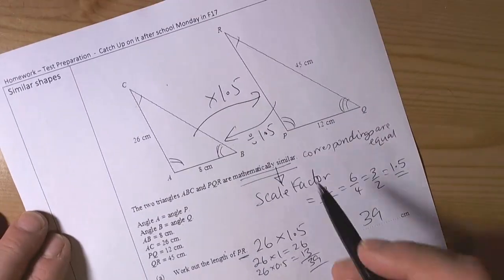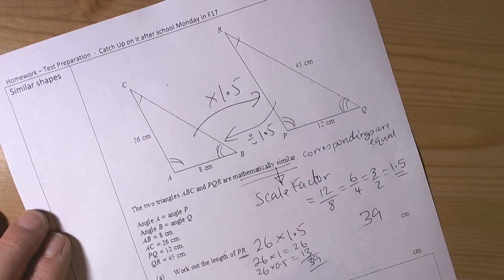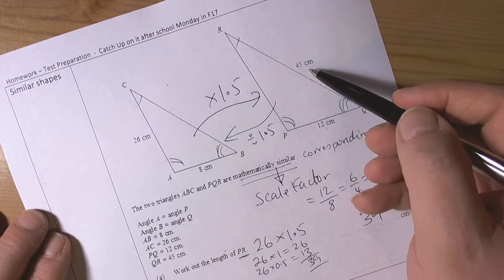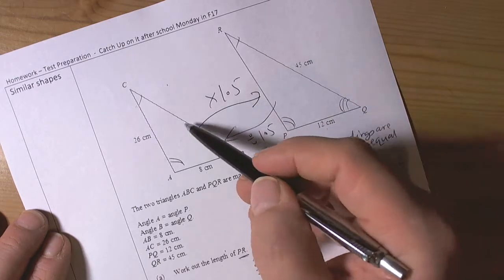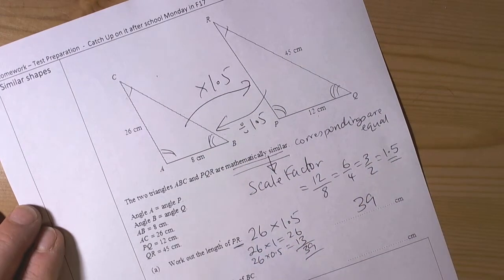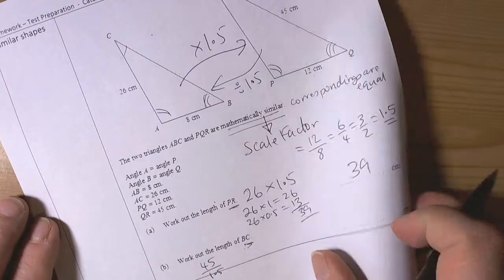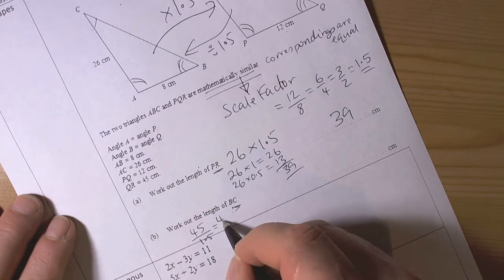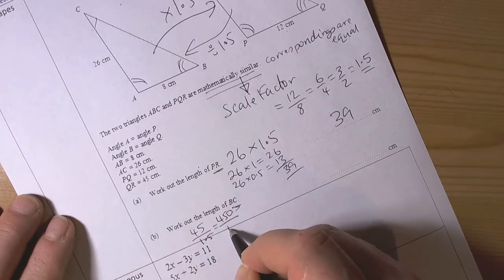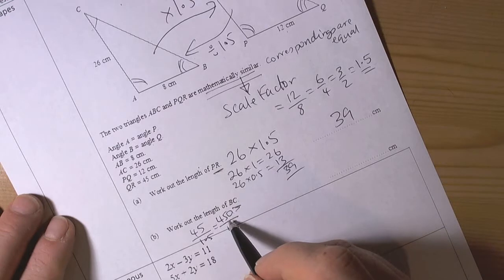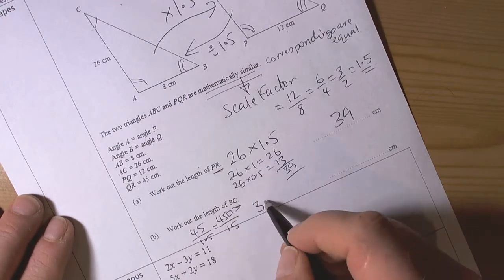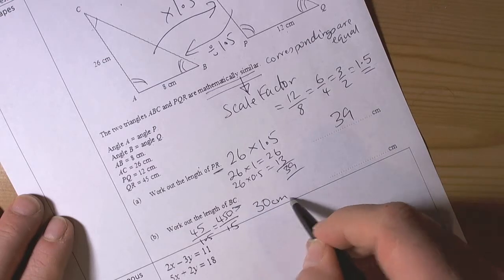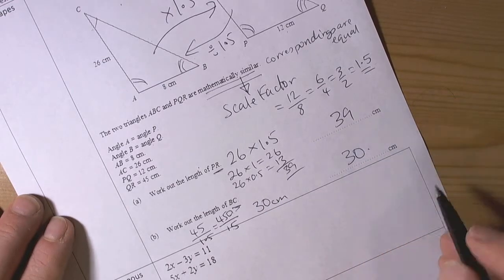It's then asking us to go the other way around because it wants the length of BC. Well, for BC, we're having to go from this length here to this length here. So we're having to do 45 divided by 1.5. Dividing by decimals is not always easy. So if I multiply both of these by 10, then I end up with 450 divided by 15. Well, this is a bit easier to do now because we've got 45 divided by 15, which is 3. We've got a 0 left, so the answer is going to be 30 centimeters.